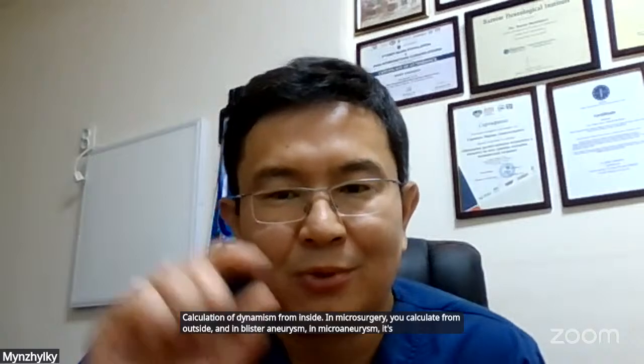And it's not just about coil placement. It will be about coagulation of the aneurysm from inside. In microsurgery, you coagulate from outside, and in a blister aneurysm it's possible to just coagulate the dome of the aneurysm, and that is the end of the treatment. I think in the near future coagulating wires will be available, and it will modify the treatment strategy a little bit. Thank you.